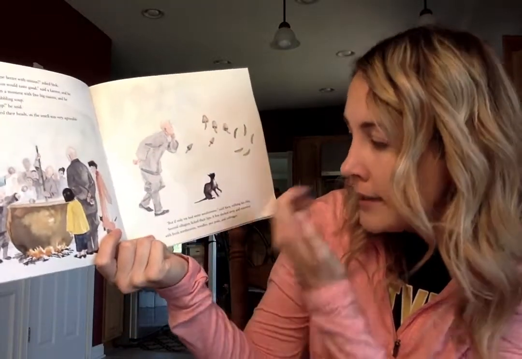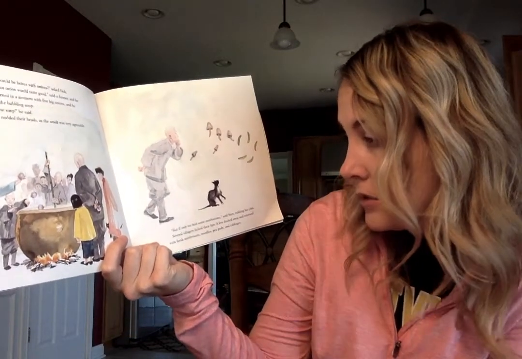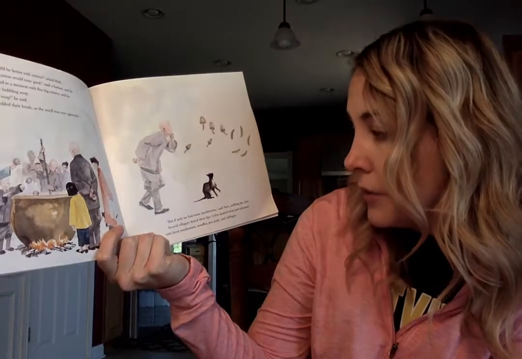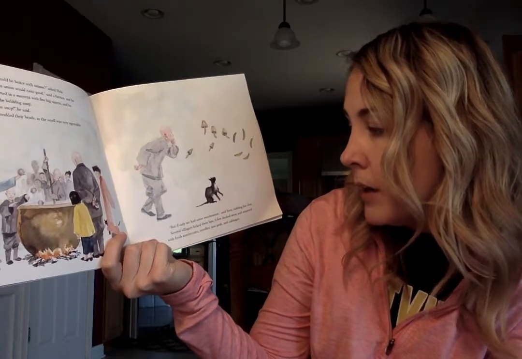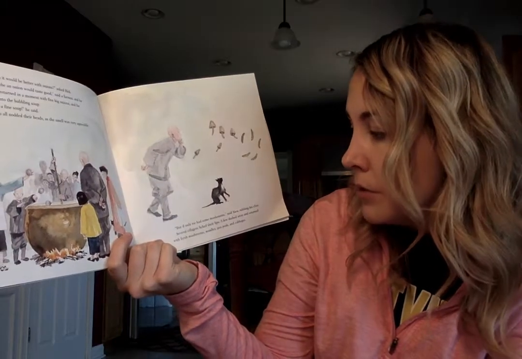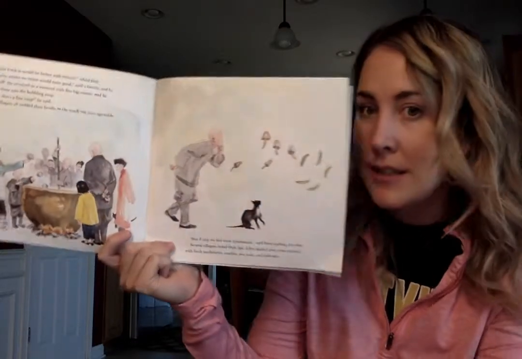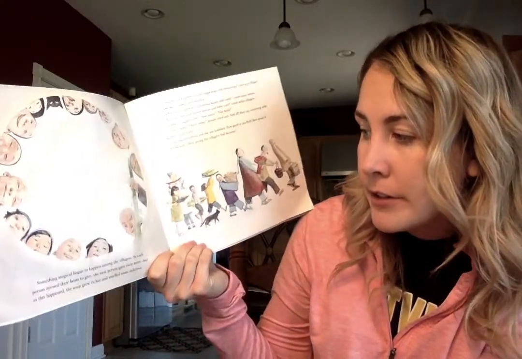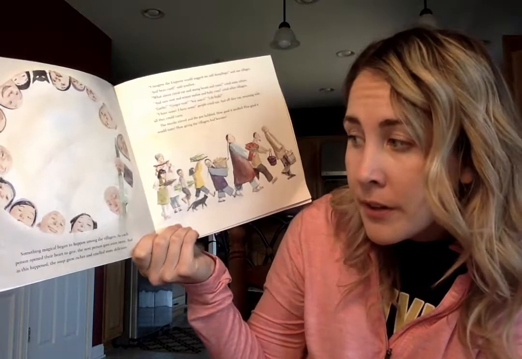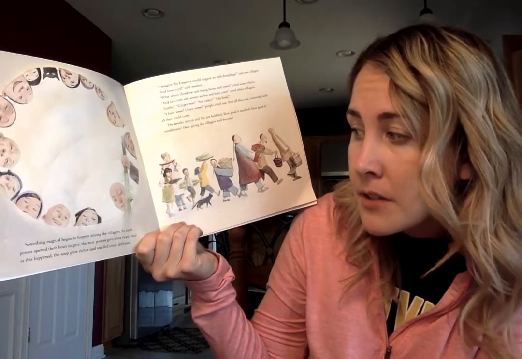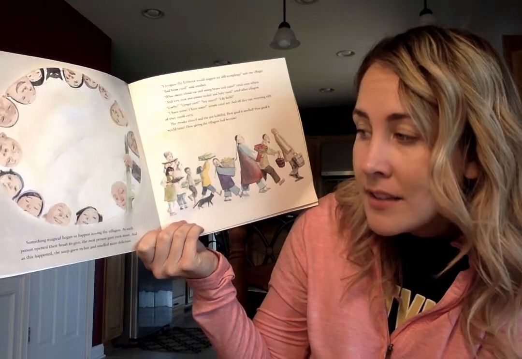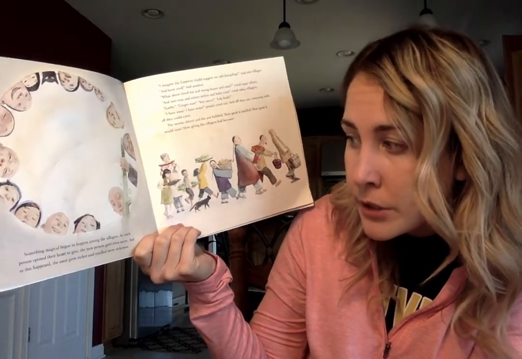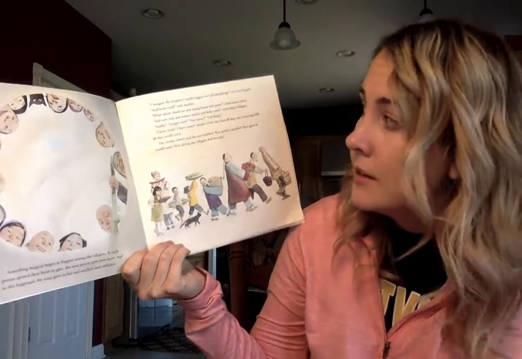"But if only we had some mushrooms," said Sue, rubbing his chin. Several villagers licked their lips. A few dashed away and returned with fresh mushrooms, noodles, pea pods, and cabbages. Something magical began happening among the villagers. As each person opened their heart to give, the next person gave even more. And as this happened, the soup grew richer and smelled more delicious.